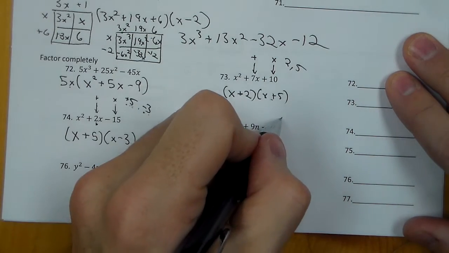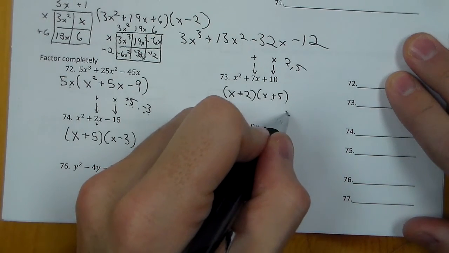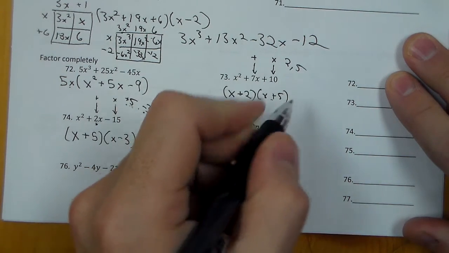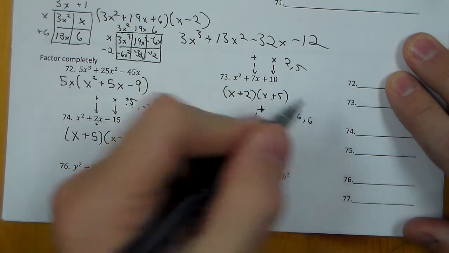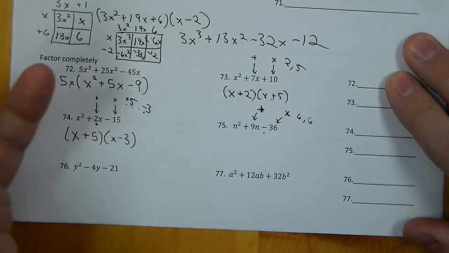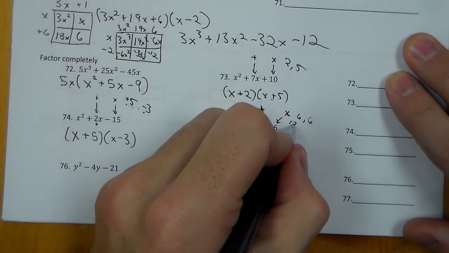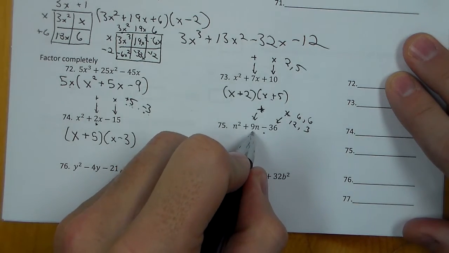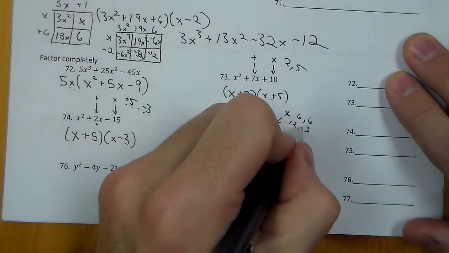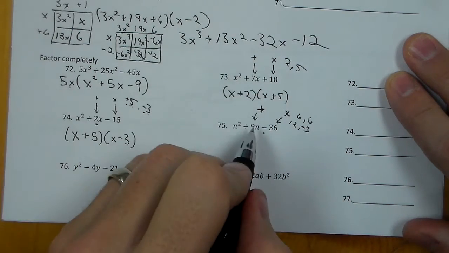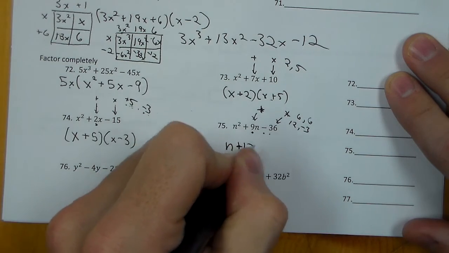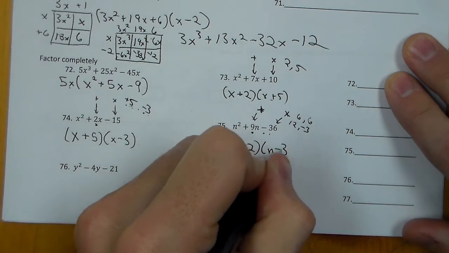For 75, I need to get a negative 36 from multiplying that adds to 9. 36 is 6 and 6, but if it's a negative, one negative, one positive, that's not working. I could go 12 and 3. 12 and 3 are 9 apart, so which one do I make negative? I'm going to make the 3 negative. Adds to 9, multiplies to negative 36, so go n plus 12, n minus 3.